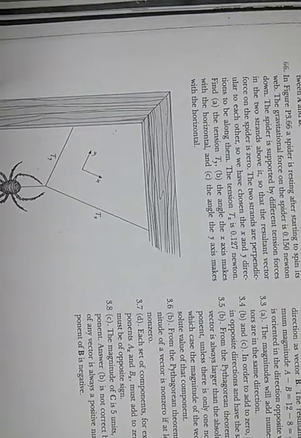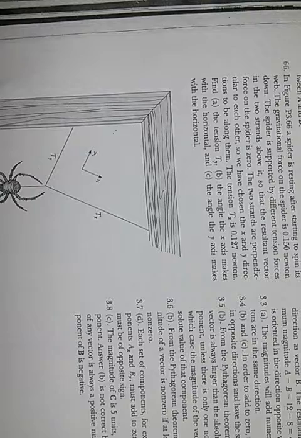In this video, we are going to be doing number 66 on page 76 of the AP Physics textbook. In the figure, a spider is resting after starting to spin its web. The gravitational force on the spider is 0.15 newtons down. The spider is supported by different tension forces in the two strands above it, so that the resultant vector force on the spider is 0.